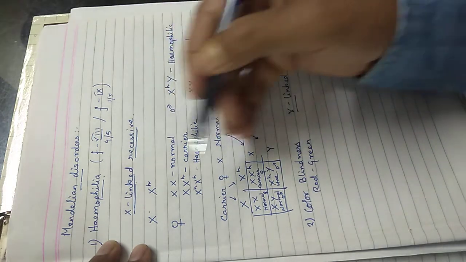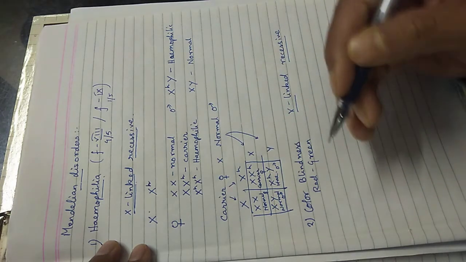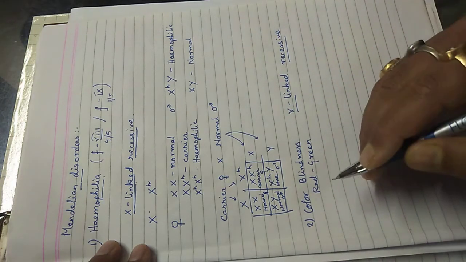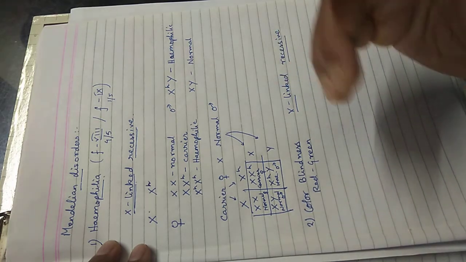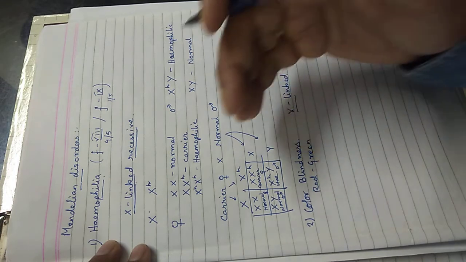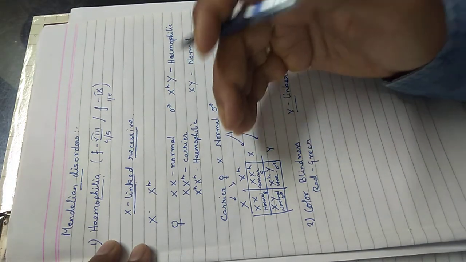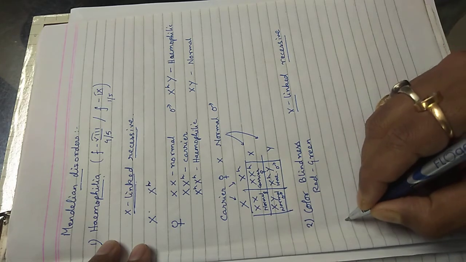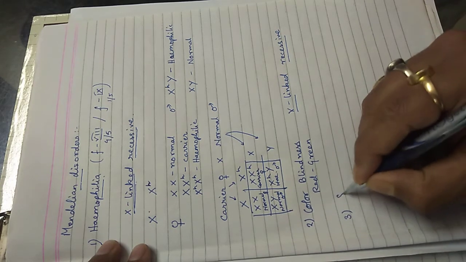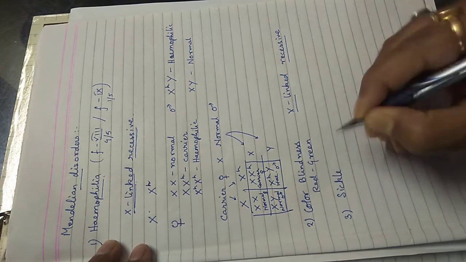So most of the X-linked recessive diseases are very prevalent among the males compared to the females. However, the females can be carriers. So the inheritance pattern of color blindness is similar to that of hemophilia. The third disease that we have is called sickle cell anemia.